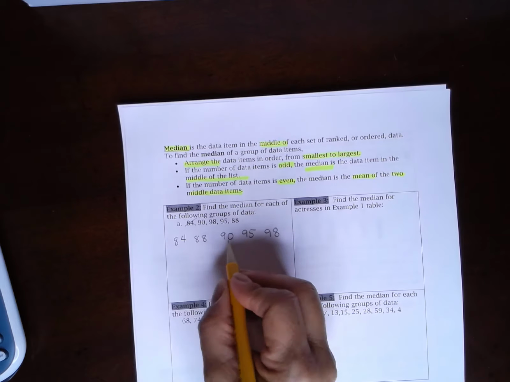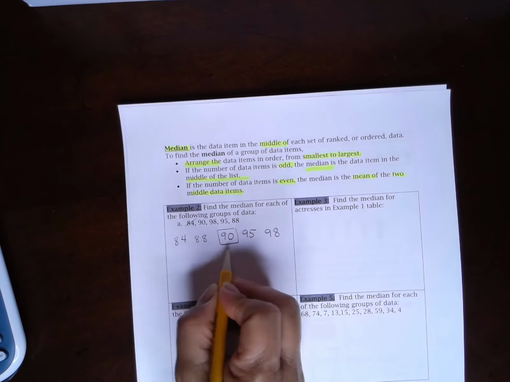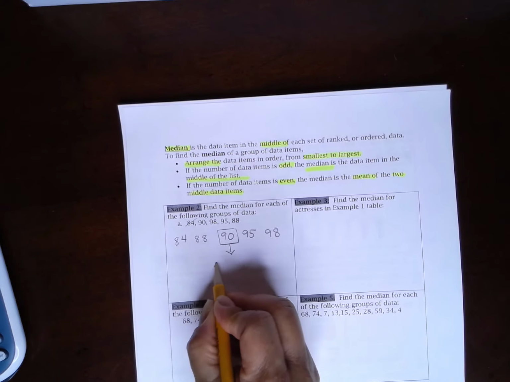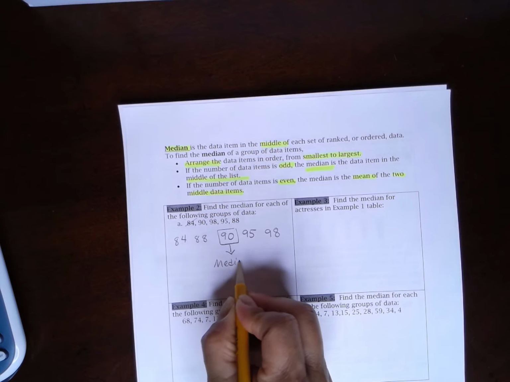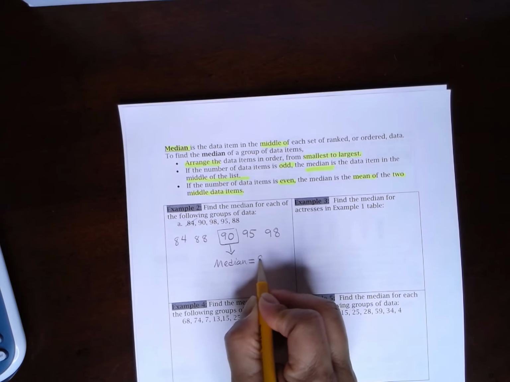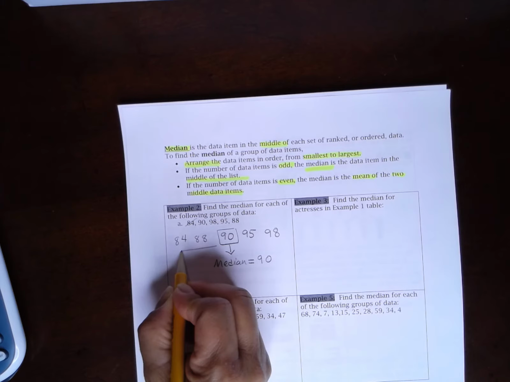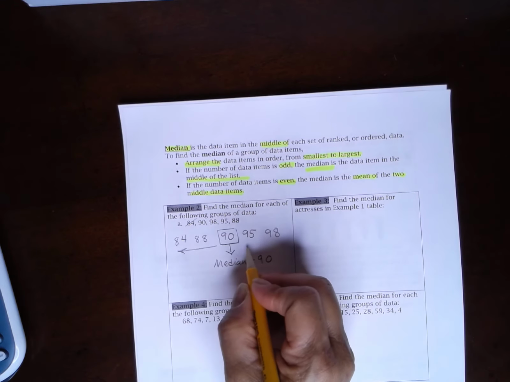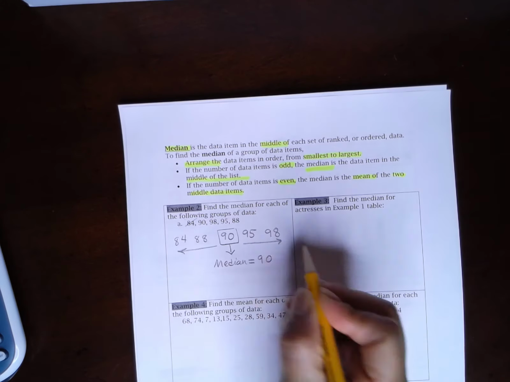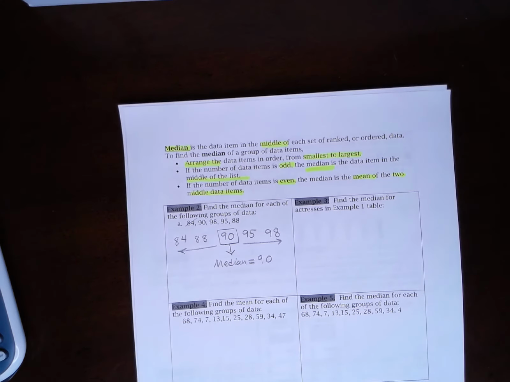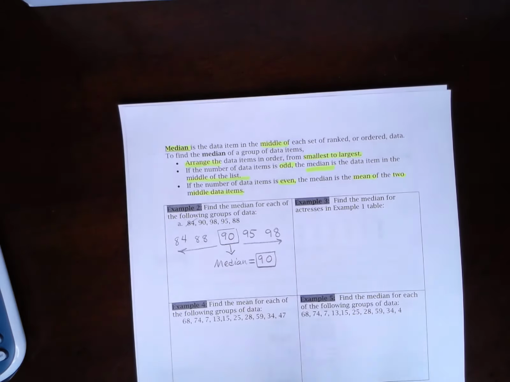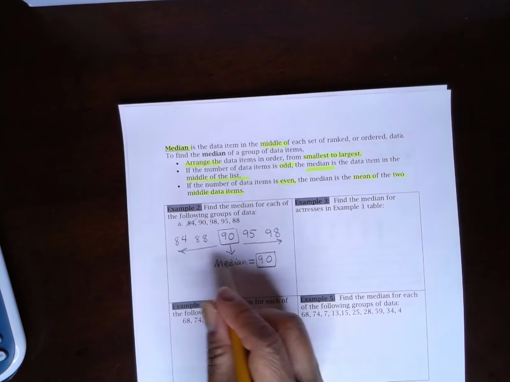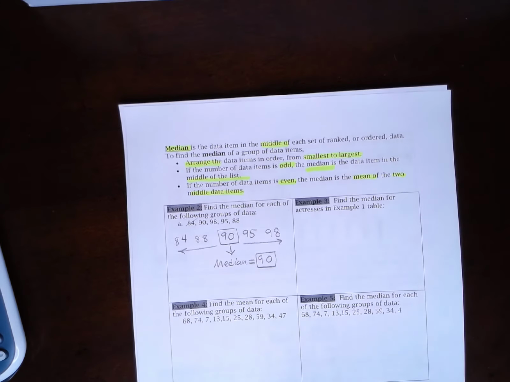So here we have 5. The one that is in the middle is 90. So the median for this data set is 90. And also because there are 2 values below and 2 values above the middle part, the median value. So the median is the middle, and this is an example of having an odd amount of data.